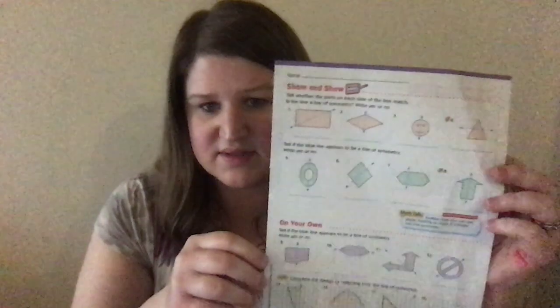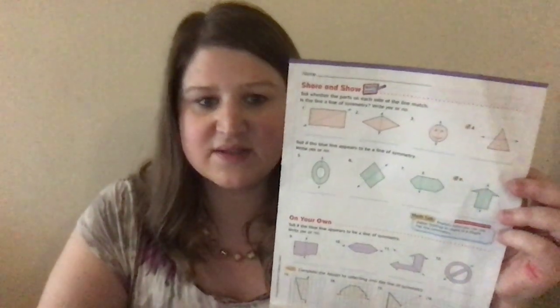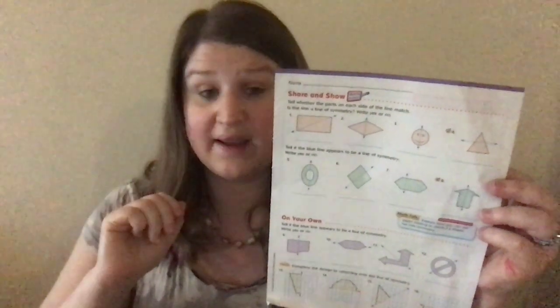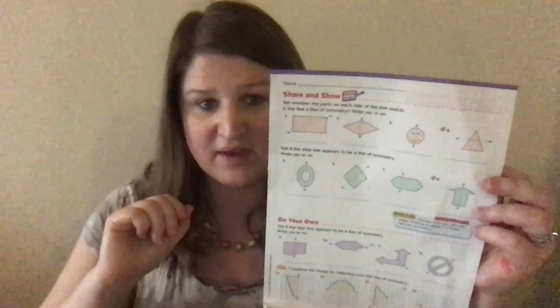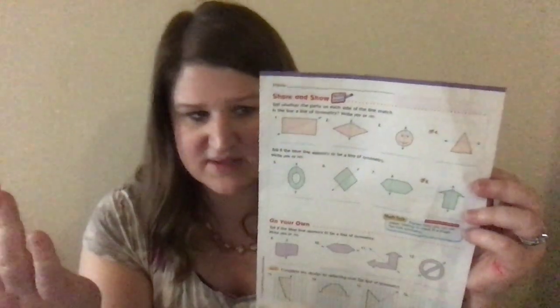I'm going to show you this. This is kind of what we talked about yesterday. Remember, a line of symmetry, if something is symmetrical, it means it's the same on both sides. So I kind of gave an example. If you fold something, it would line up directly, so that both sides would be exactly the same.